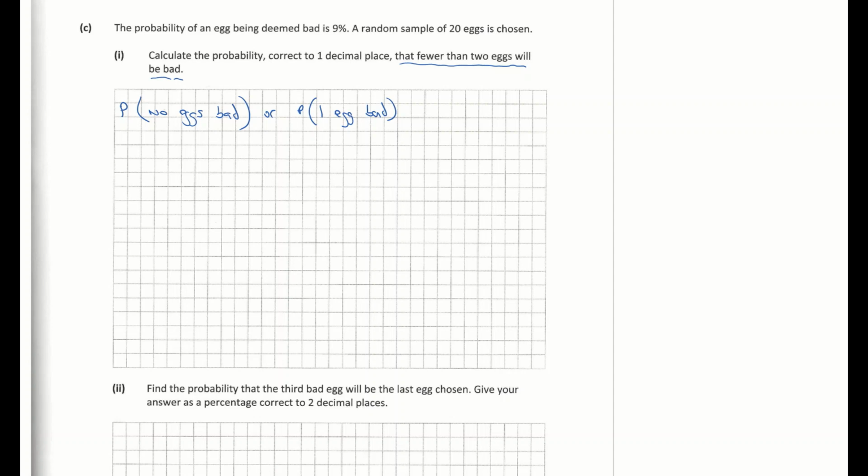So that means no eggs are bad, or 1 egg is bad. And we know that in probability the word or is addition. So we're going to be adding 2 probabilities together. And what I'm going to use here now is my binomial distribution, because it's either good or bad and I have a set number of eggs. So that's why I can use my binomial.